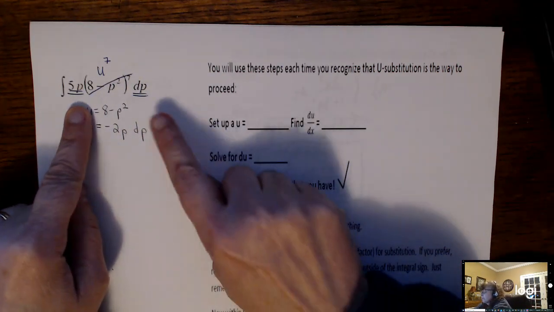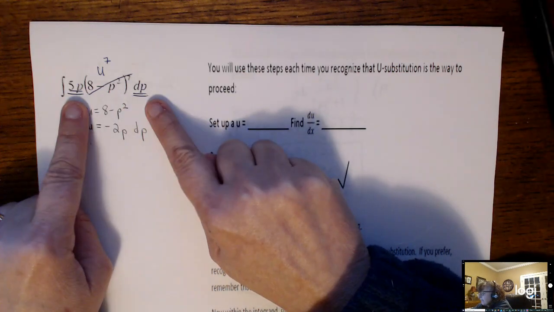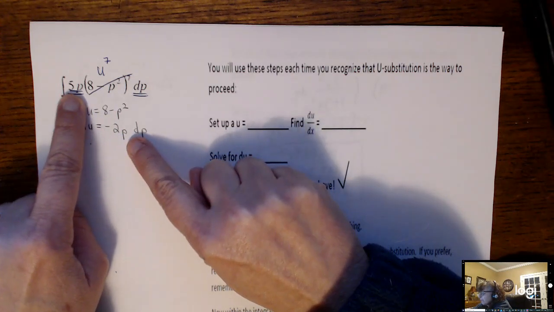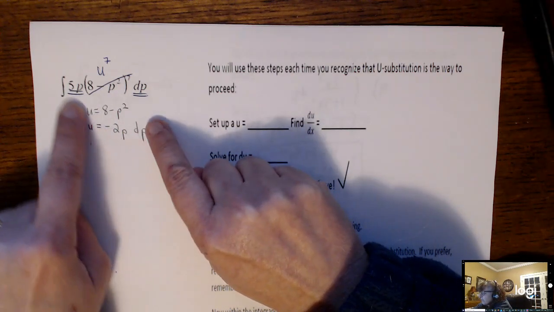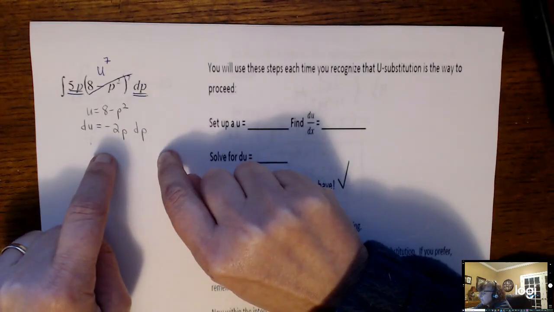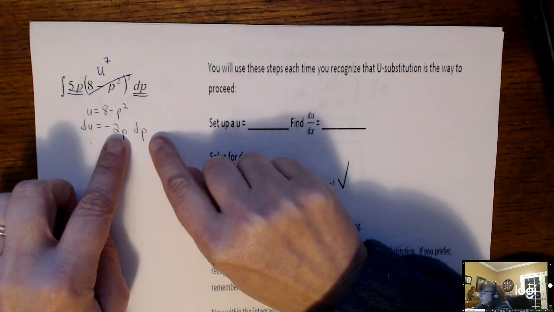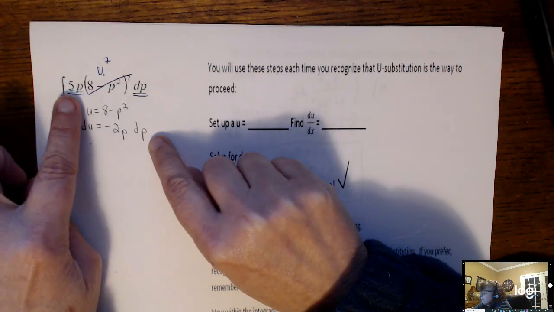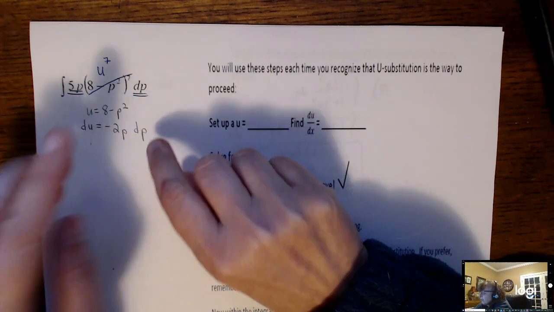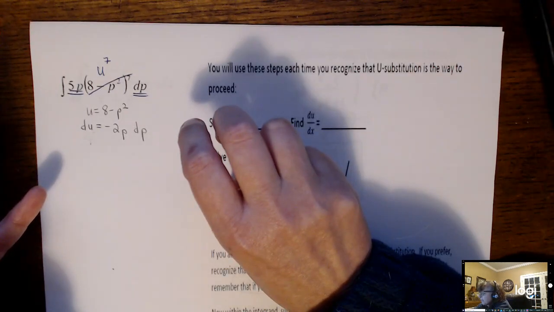And this is a little harder, because I need 5p dp, but I have negative 2p dp. The good news is they both have a p, so the only thing that's different is 5 and negative 2, but up until this one, it's been like 6 and negative 2, and you're like, oh, I multiply by 3. Or it's been like 5 and 10, and you would say, oh, I divide by 2, but 5 and 2 don't go into each other very well. So that tends to bother people sometimes.